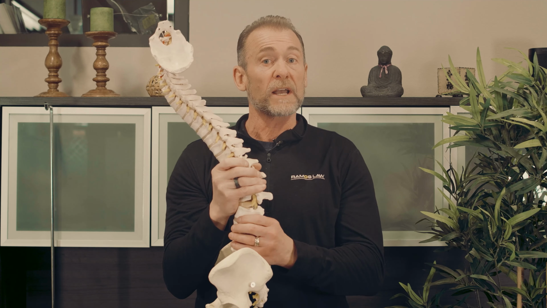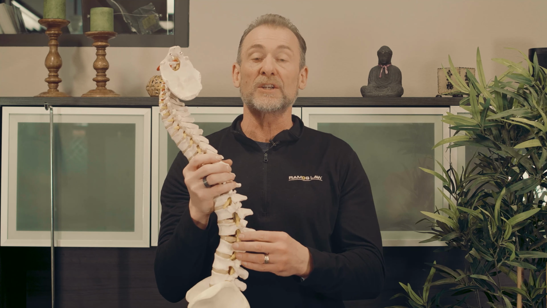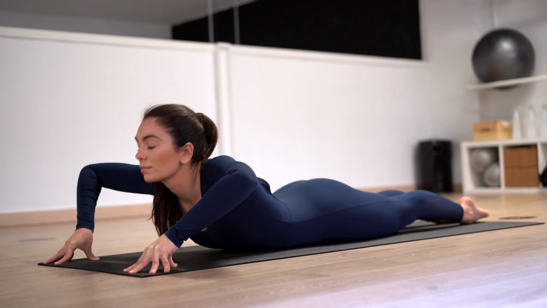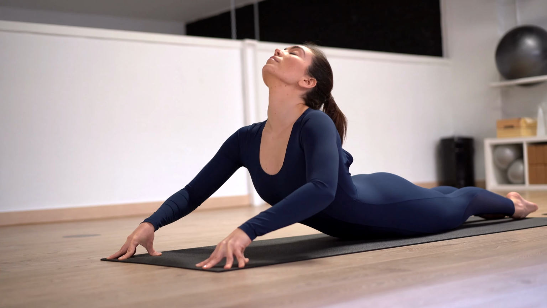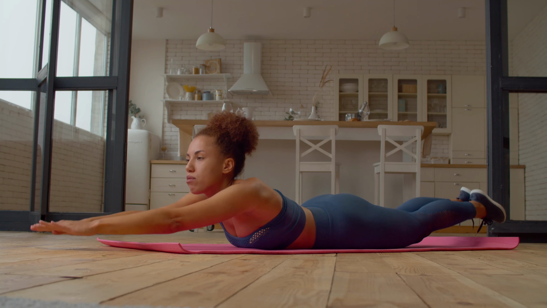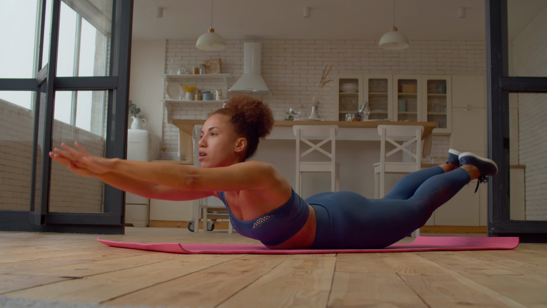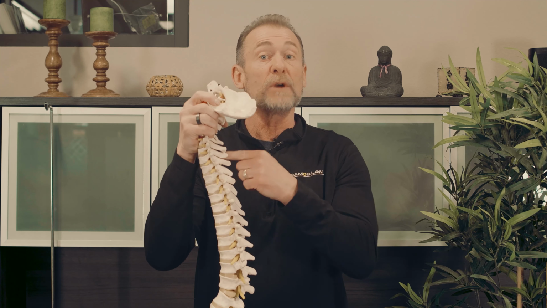So what do we do for these kinds of curves? If there's not a lot of degeneration associated with it, curves can be managed through simple exercises. Now, they're very specific exercises, but simple exercises done every day, which your provider can give you or you can look up online. If you do those regularly, that is going to be huge in protecting your curve. Also, pay attention to your posture, knowing how you're sitting and how you're standing. Are you doing it correctly? Because that will put your curve in the best possible posture that you have for you.